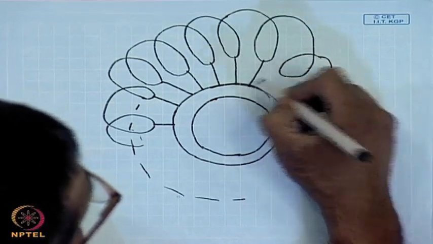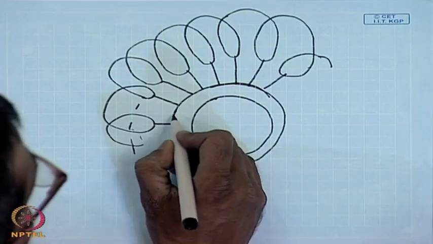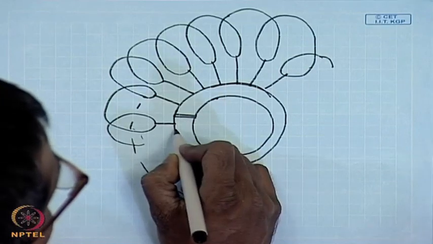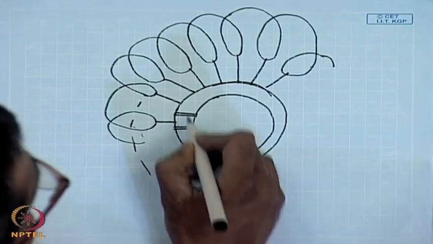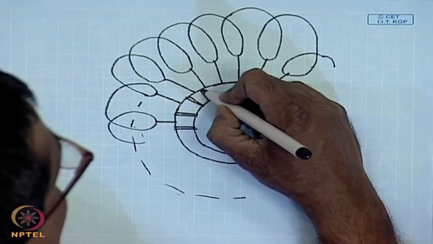And each coil will be connected to one of these commutator segments, and these segments must be insulated from each other using some insulating material.